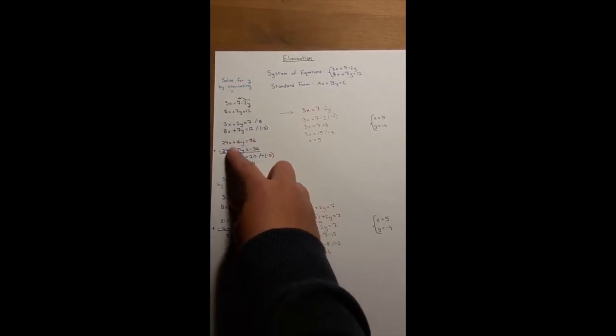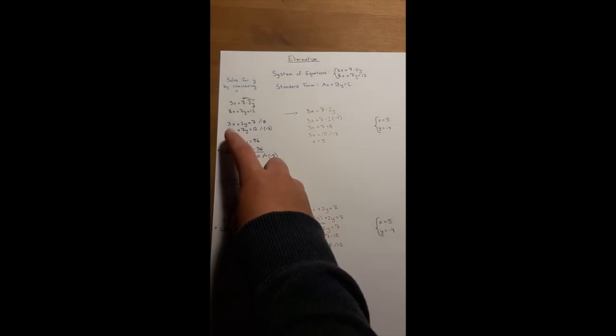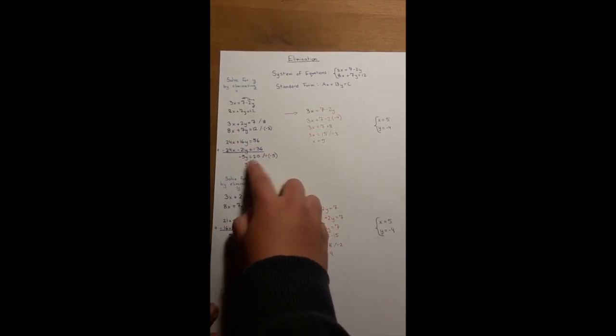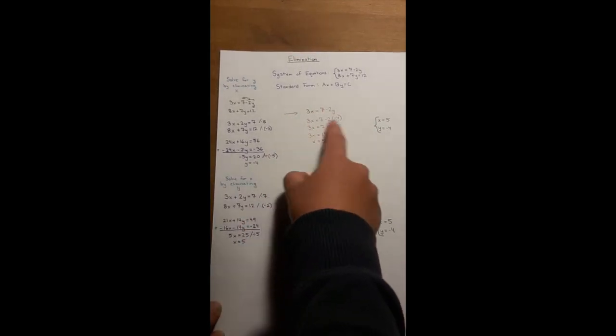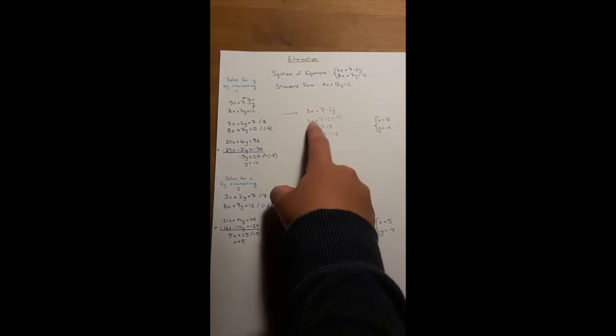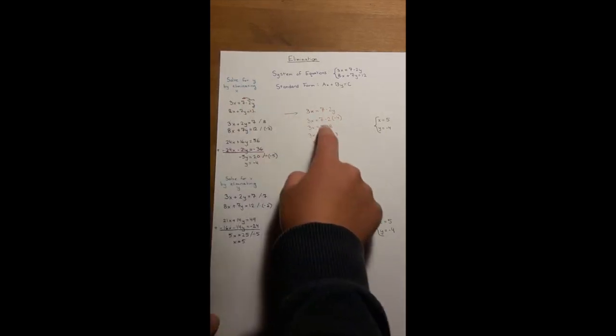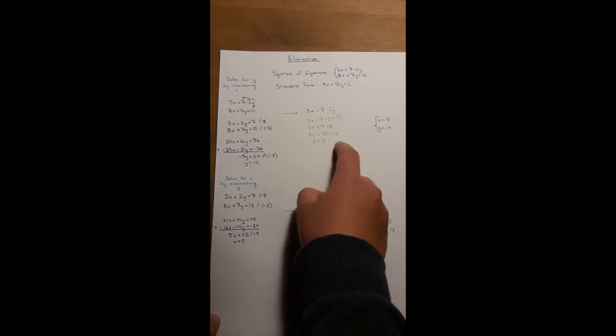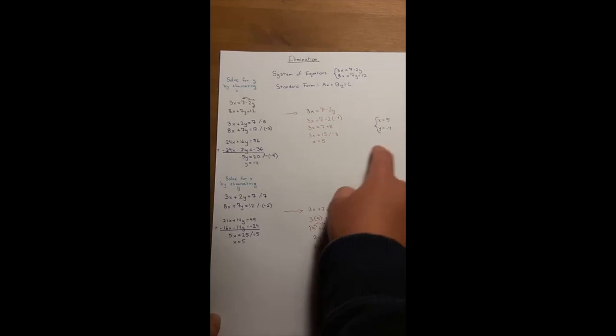So right here, you add both equations and the x's cancel out. And so you get this, which you divide by -5, and then you get y equals -4. Then you get here, and so you take this equation right here, and you plug in what you just got for y, and you divide both sides by 3, and then you get x equals 5. So the solution is x equals 5 and y equals -4.